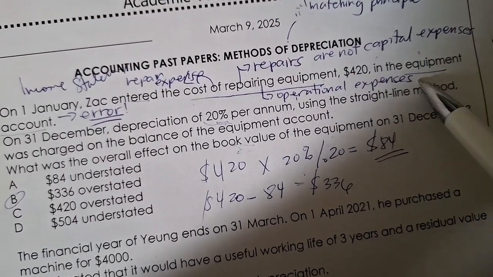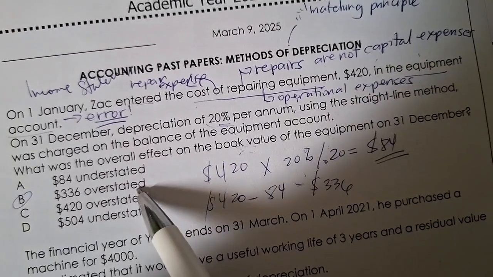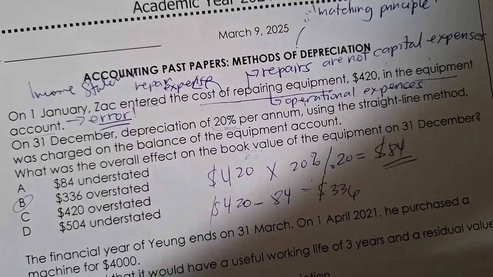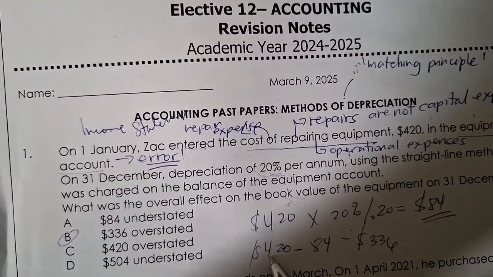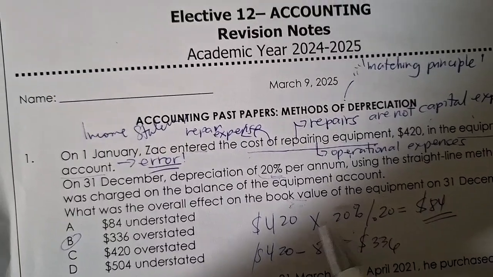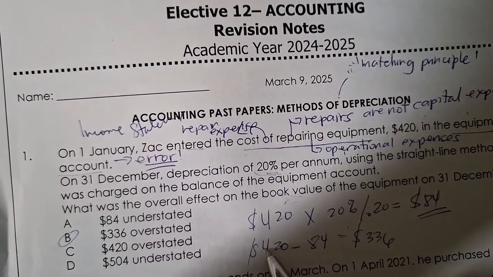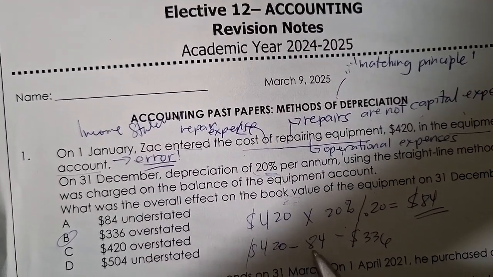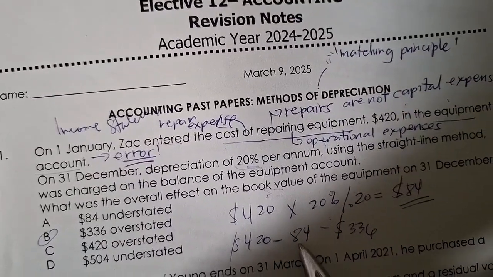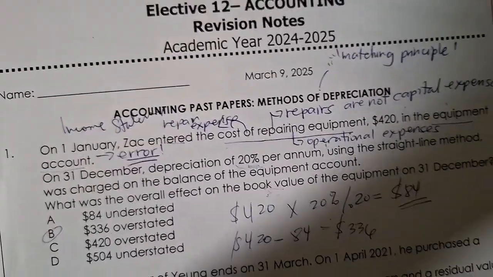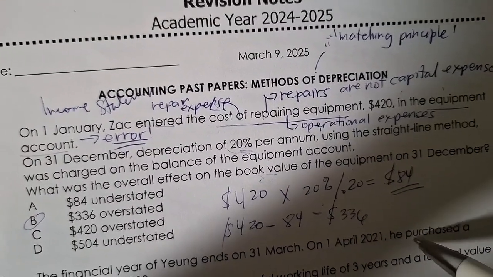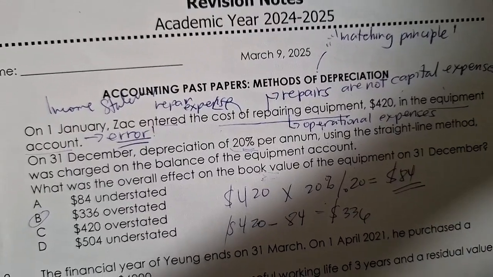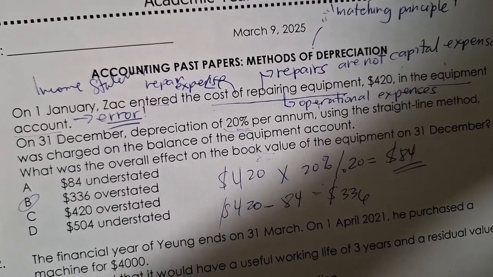The equipment account was overstated by 420, which is the repair cost. Then the depreciation charge on this overstated amount further reduces the book value by 84. What you need to do now is subtract it, so the overall overstatement in the book value is 336.